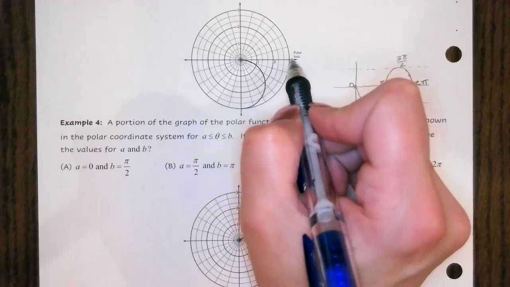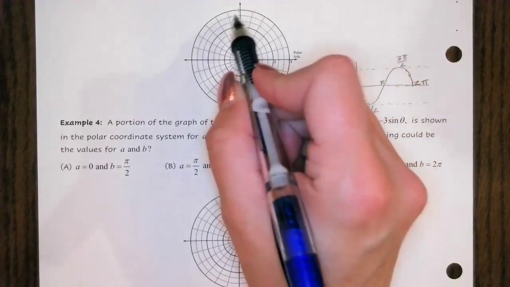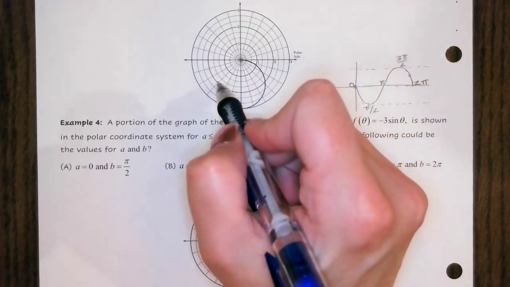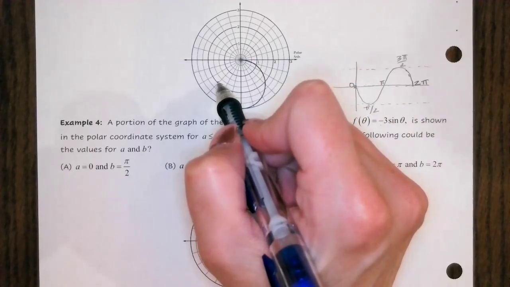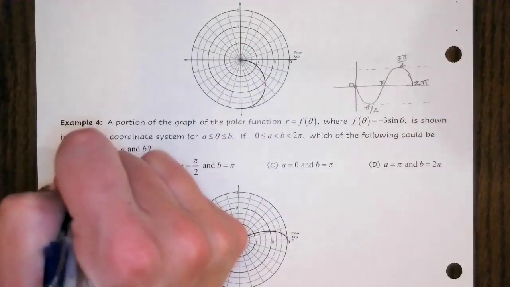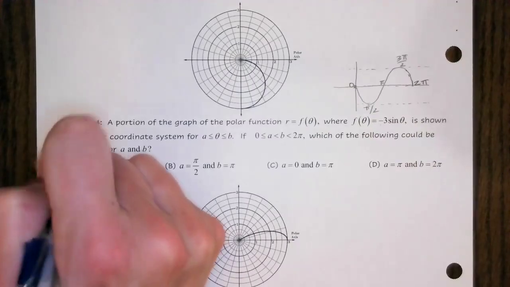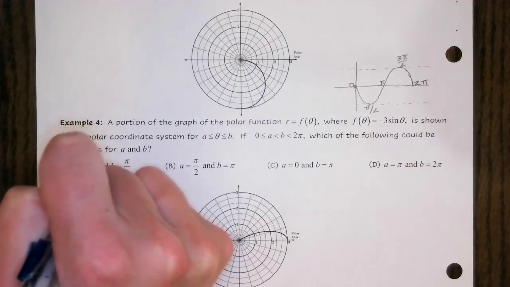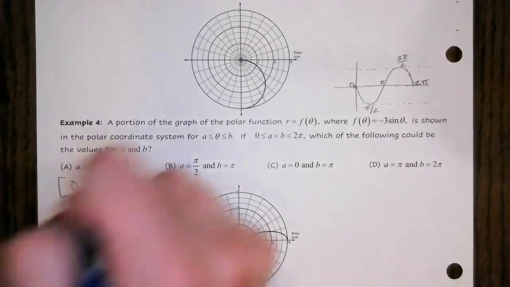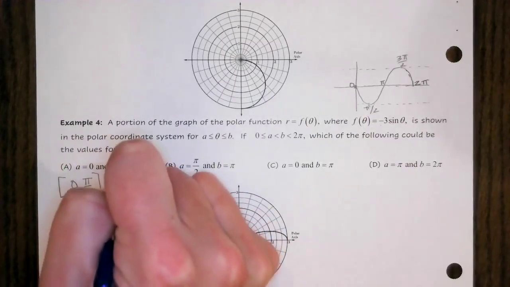On my polar axis, from 0 to pi over 2 are these right here. And if they're negative, they would reflect down to the third quadrant. So let me write that down here. I know from 0 to pi over 2, my values are negative.